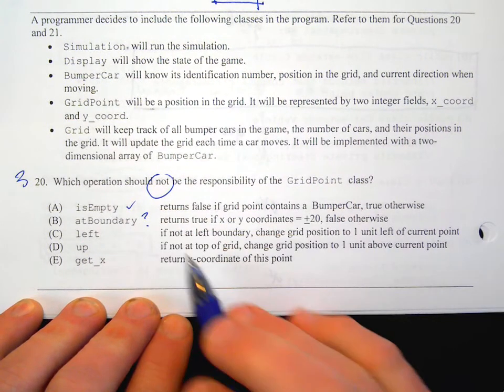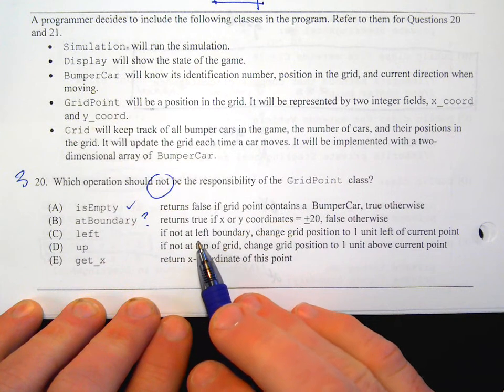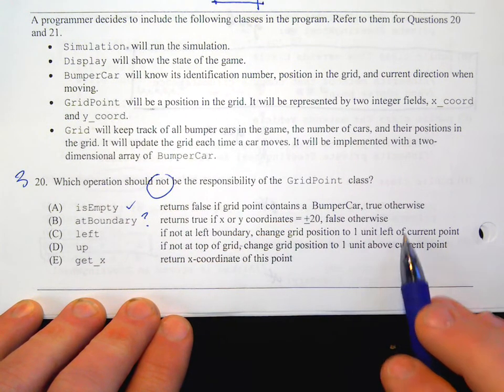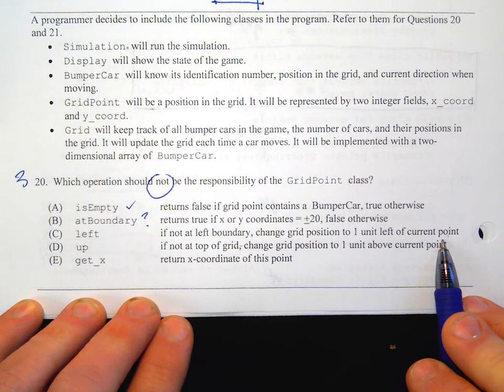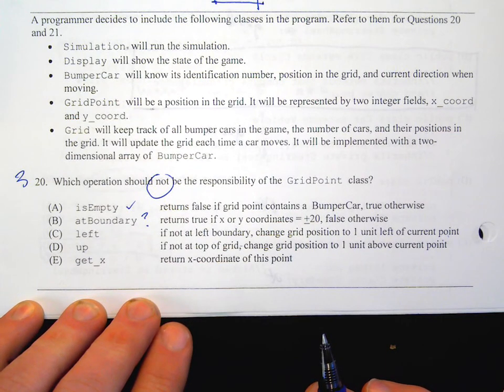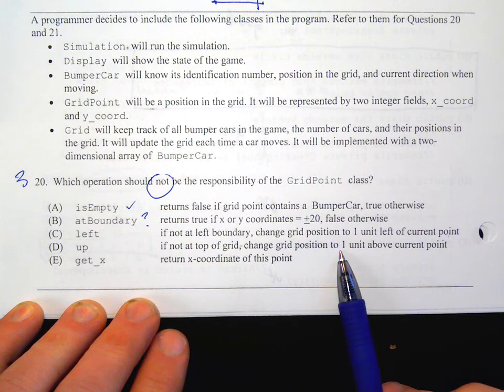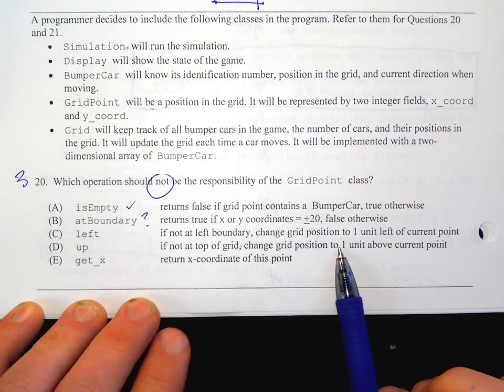Left: if not at the left boundary, change grid position to 1 unit left of the grid point. Up: if not at the top, change grid position to 1 unit above the current point. So this is just saying move it to the left, move it up.